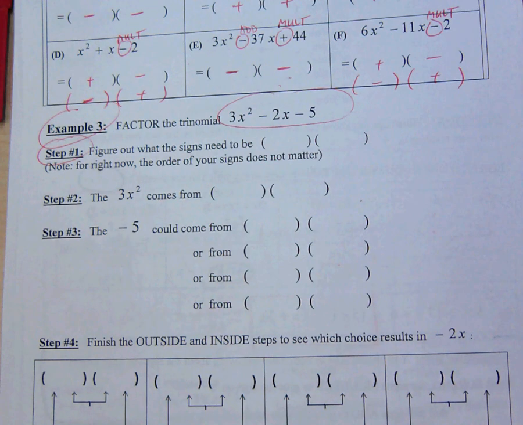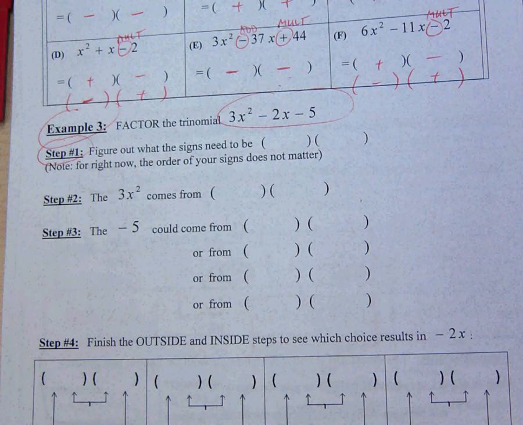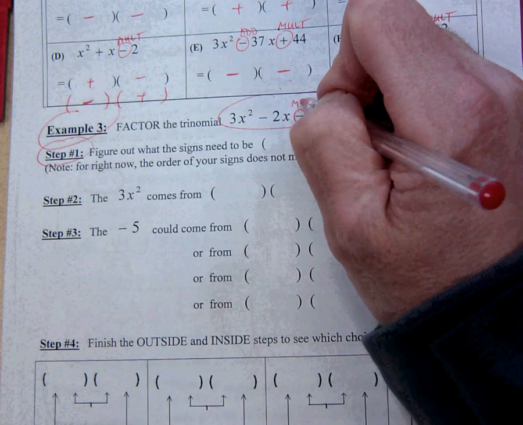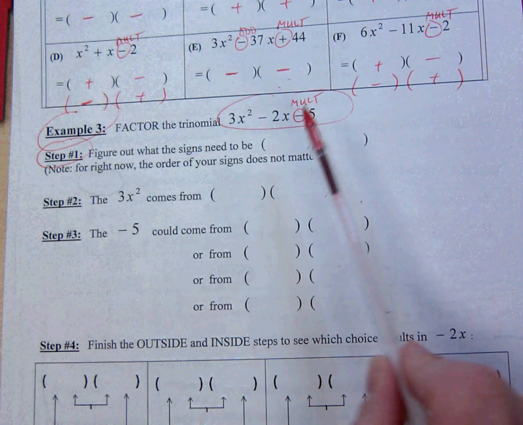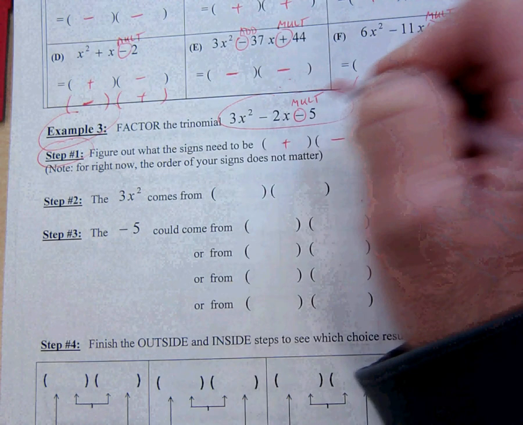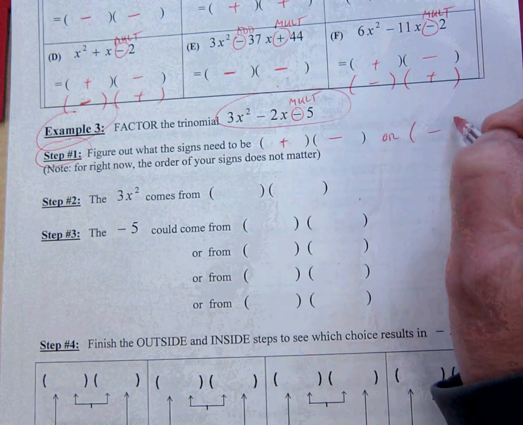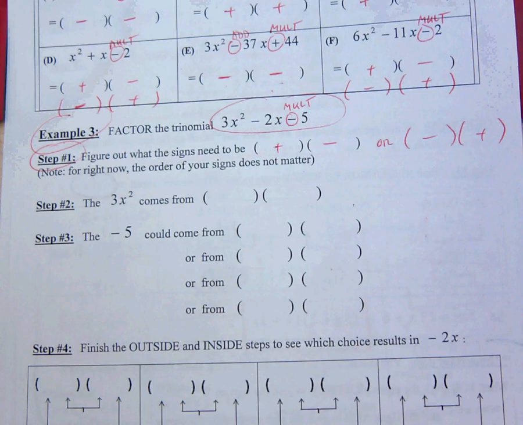All right, guys. So the first thing you do is look at that and say whatever your signs are, they have to multiply to that, right? So what's it got to be, guys? A plus and a minus. Now, I don't know what order they go in, so it could be that instead. But the bottom line is you need one of each. Everybody agree?